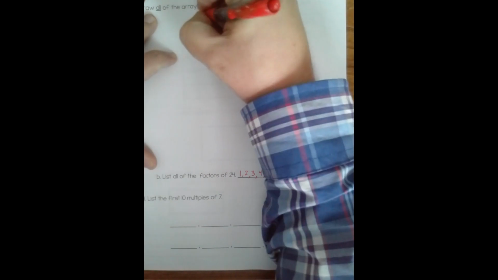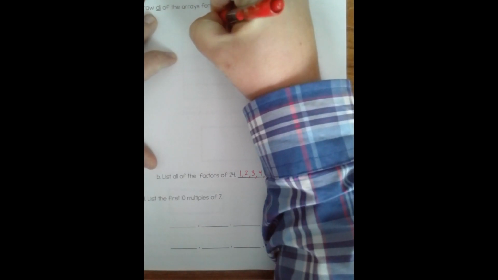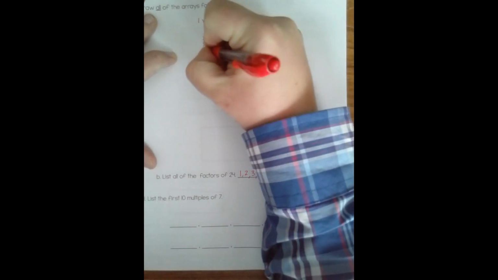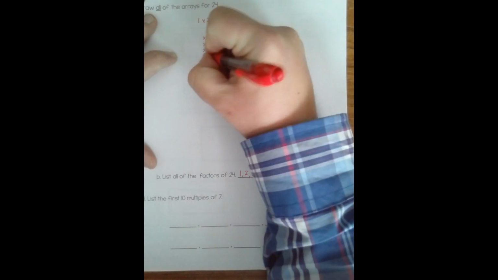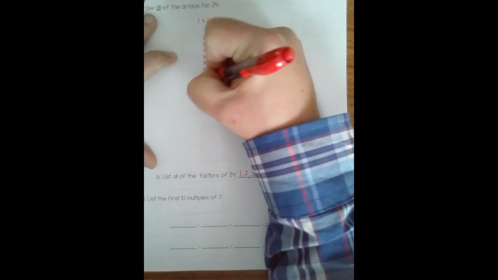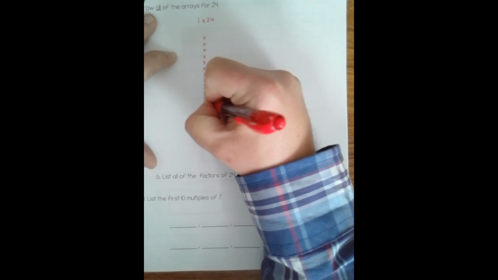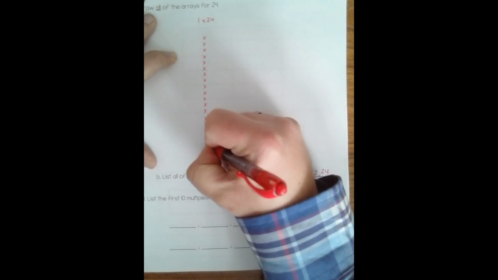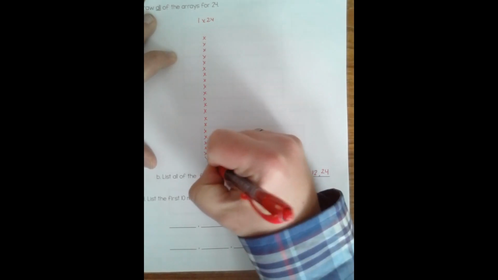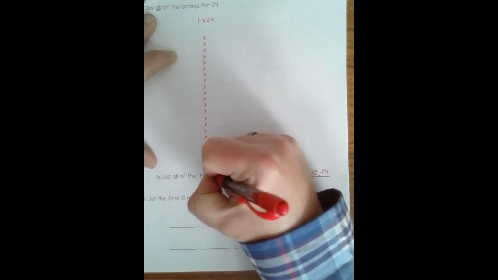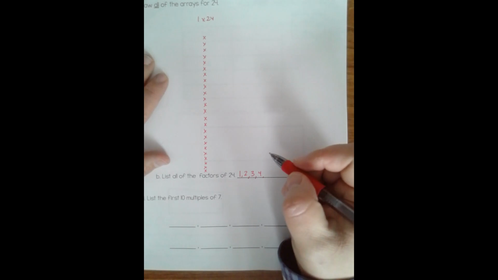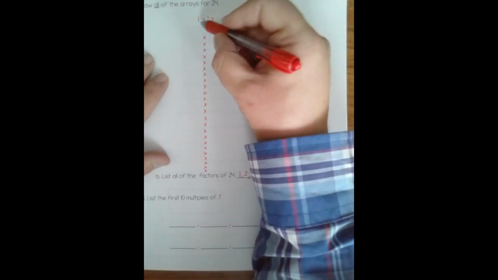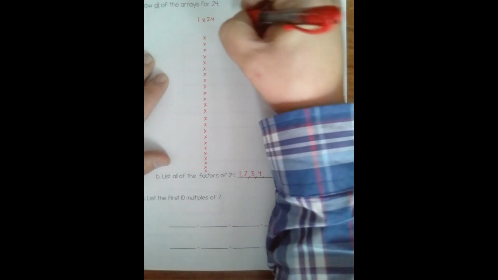Now I'm going to take these factors and build arrays. We can do a 1 by 24 array, so it can go 1 times 24. A 1 by 24 array would look like this, 24 times, right? 1, 2, 3, 4, 5, 6, 7, 8, 9, 10, 11, 12, 13, 14, 15, 16, 17, 18, 19, 20, 21, 22, 23, 24. Okay, that took me a while, so I'm not going to do them all. You get the gist. So this is a 1 by 24 array, and you could also do a 24 by 1 array.